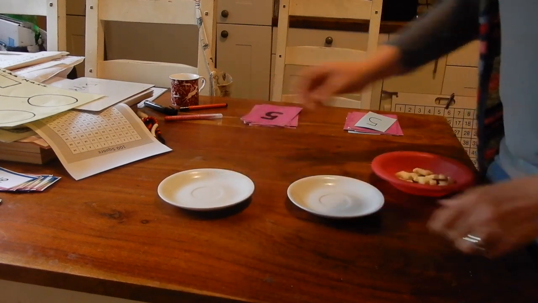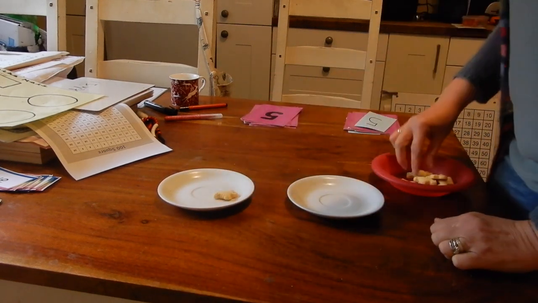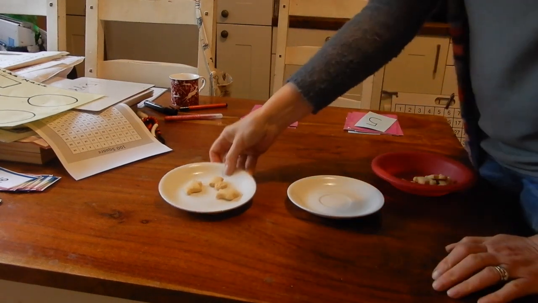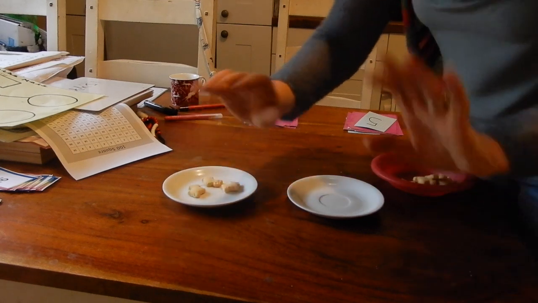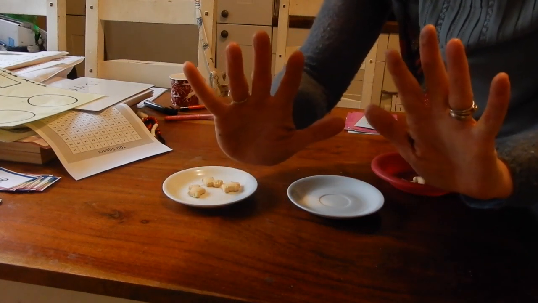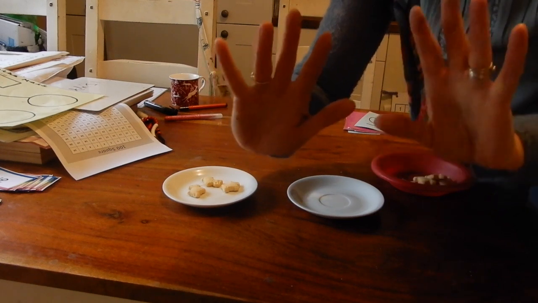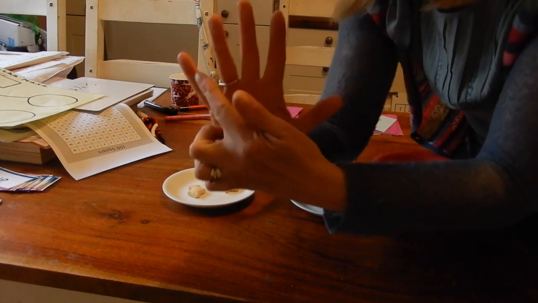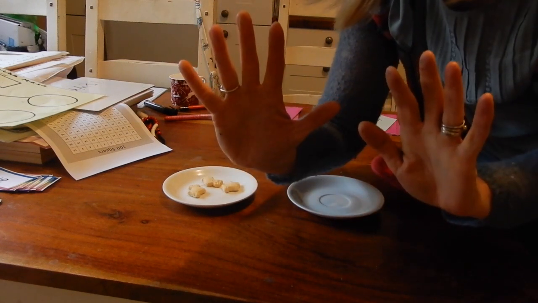Let's do another one. I'm going to put 1, 2, 3 on bowl number 1. So remember, we're trying to make 10. Show your 10 fingers to the camera or to your parents or to yourself. 10 fingers. There are 1, 2, 3 already on plate 1.